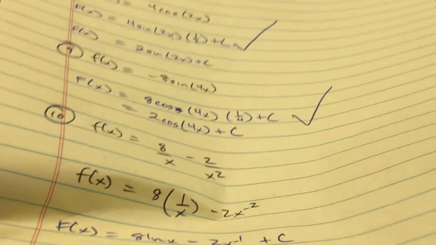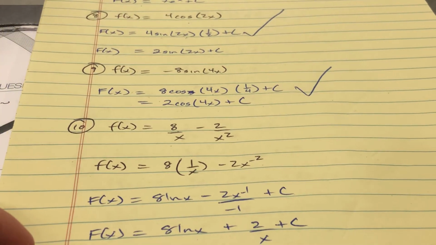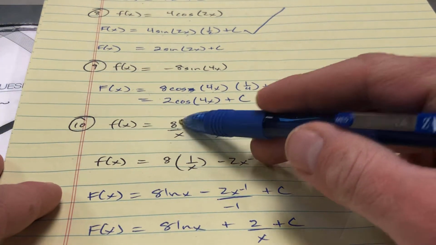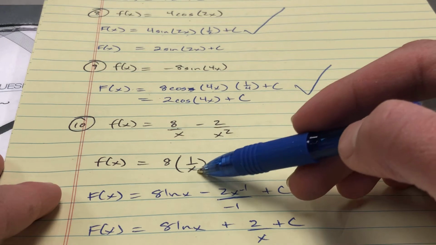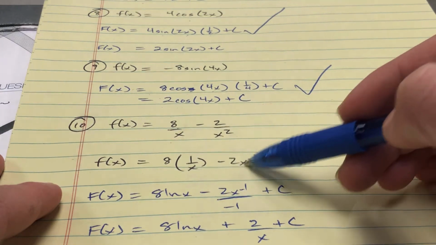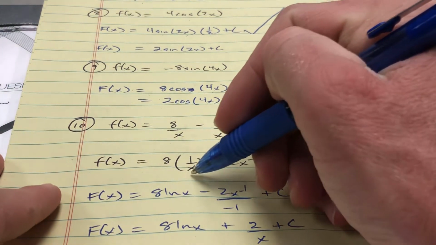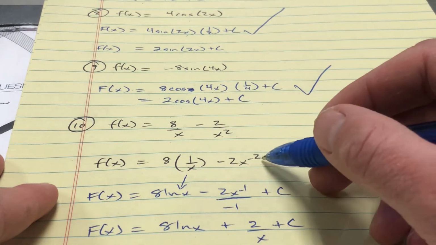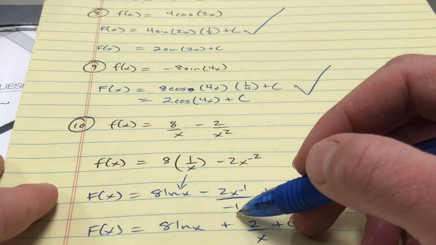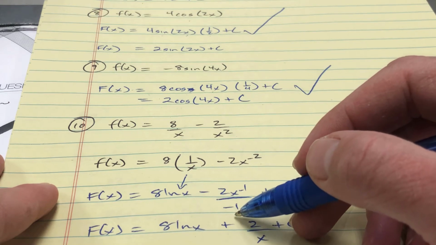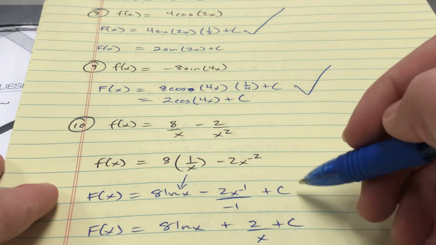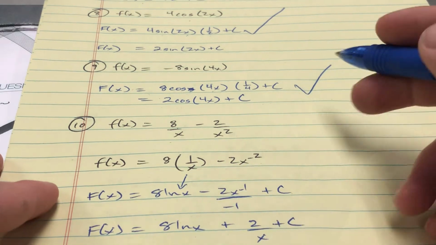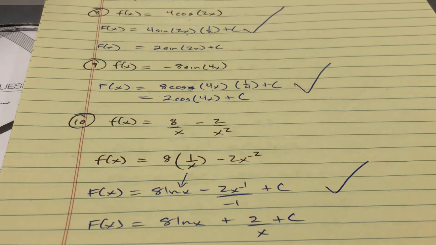Number 8, just going to rewrite as, so 8 over x is like 8 times 1 over x. That's very important here. Minus 2x to the negative second. Antiderivative of 1 over x is natural log x. So this is 8 natural log x minus, add 1 to the power, negative 1, divide by that power, plus c. Negative divided by negative is positive, so it's going to be 2 over x plus c.